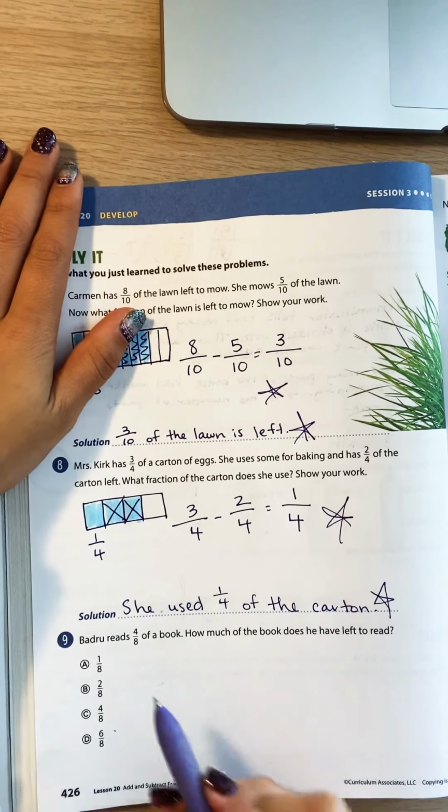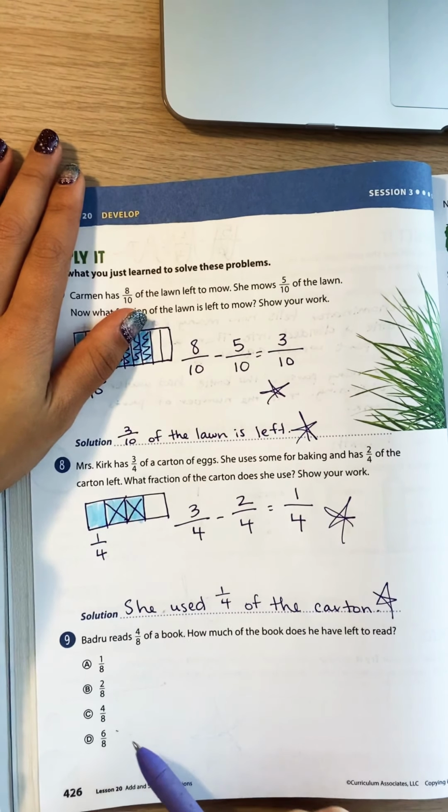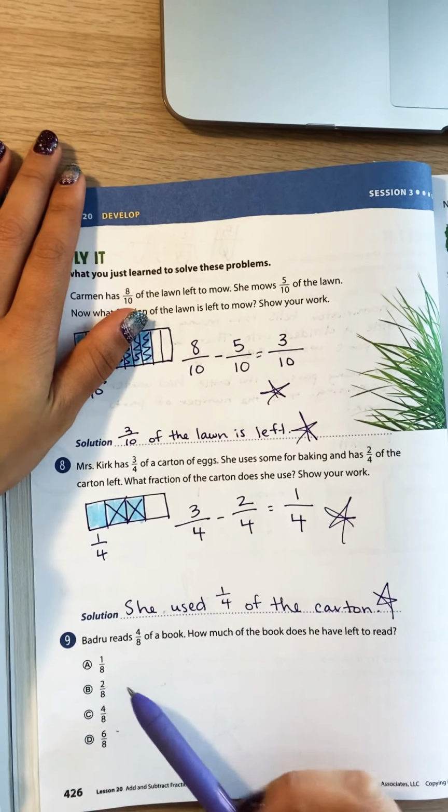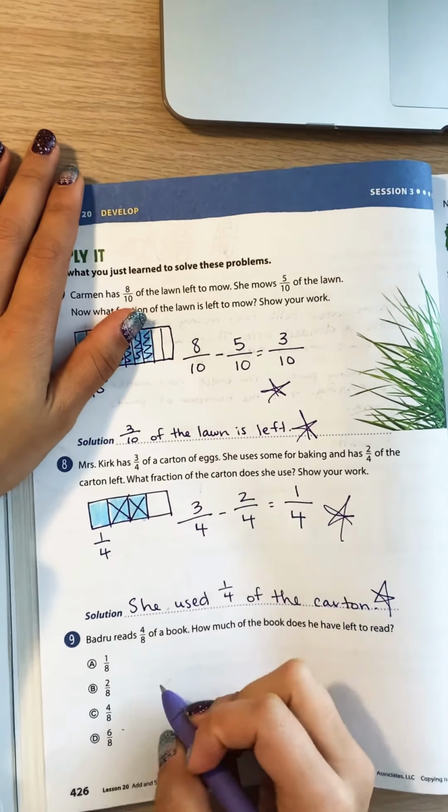Okay, so I know that 4/8 is equivalent to 1/2. So really he's read half the book. If he's read half the book, then he has another half he has to read. So I could figure out which one of these is equivalent to 1/2. But I could also do it like this.